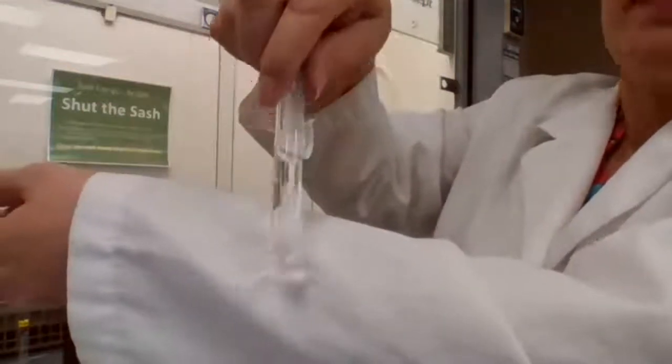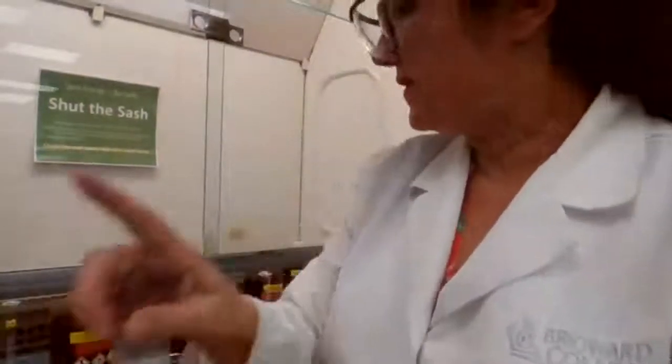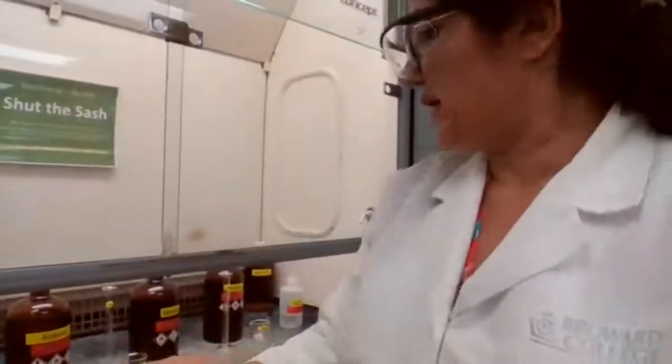When you have 2 layers, that means it's not miscible. So if it's not miscible, then it's not soluble. Now test tube 3, water with naphthalene. So we're going to add naphthalene to the next test tube and try it.